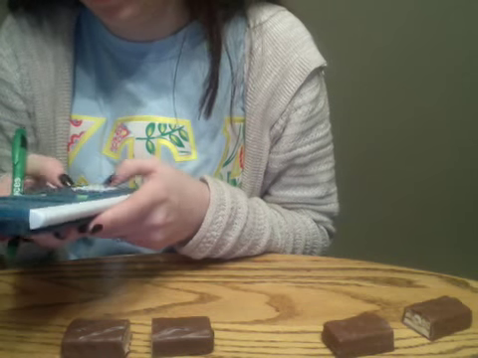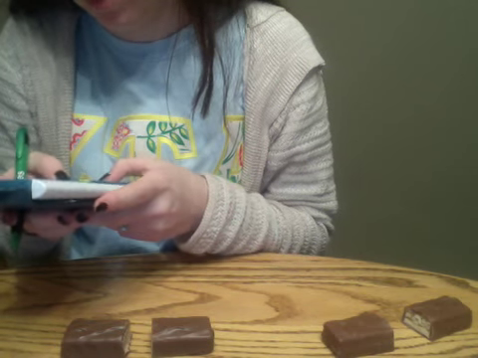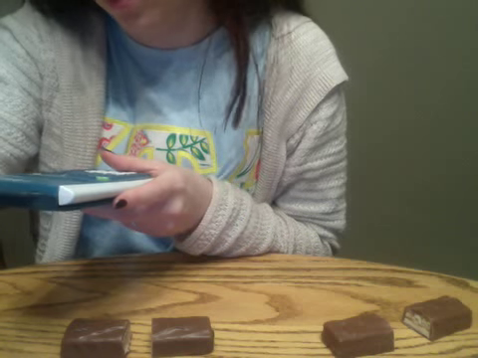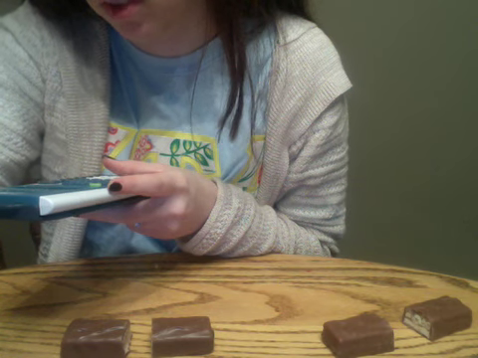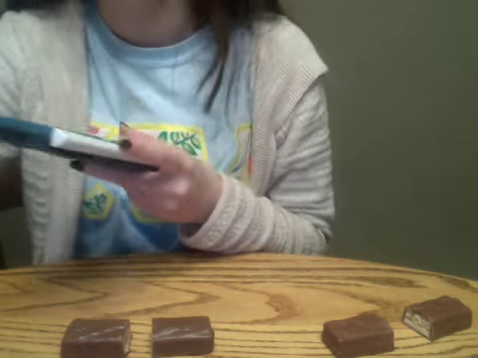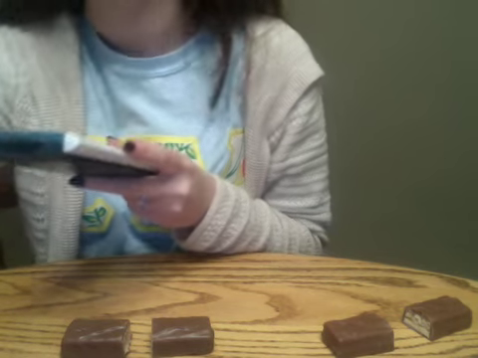So 29 divided by 11.25 is 2.57 repeating, so I'm just going to make that 2.6 as the final answer.